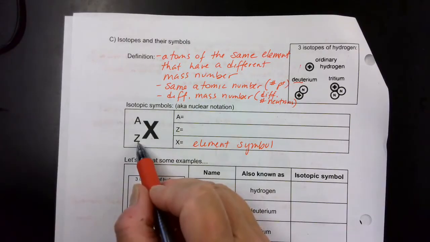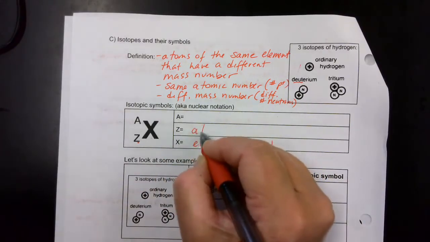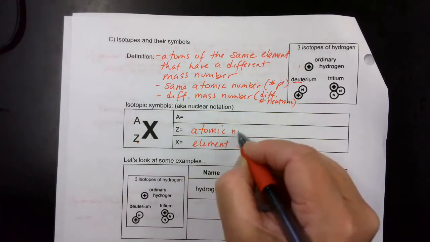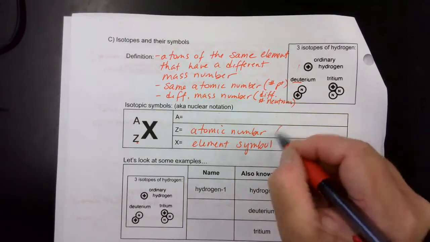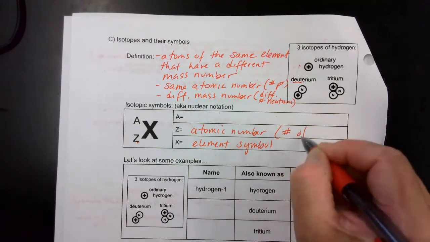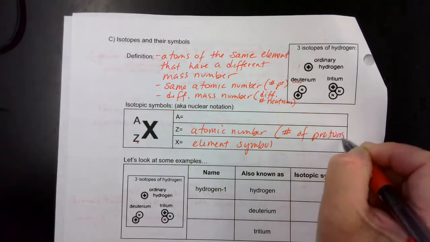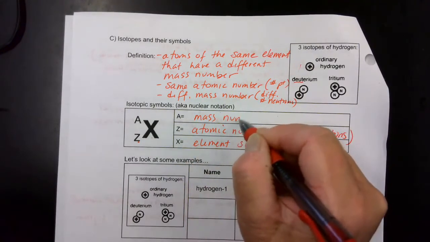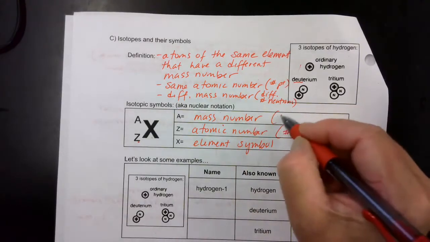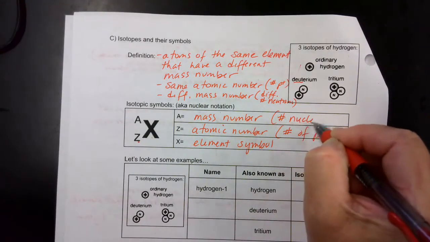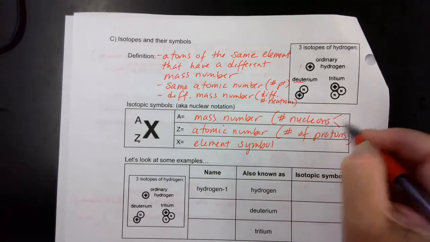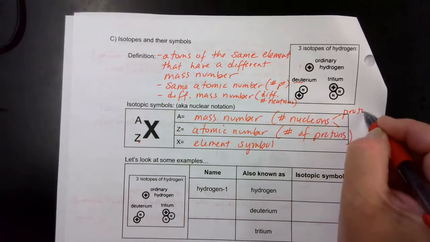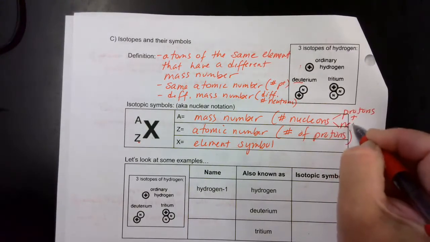The Z, the number in the lower left corner, is the atomic number. Of course, the atomic number is the number of protons. And A is the mass number, which is the number of nucleons, right? Nucleons being protons plus neutrons.